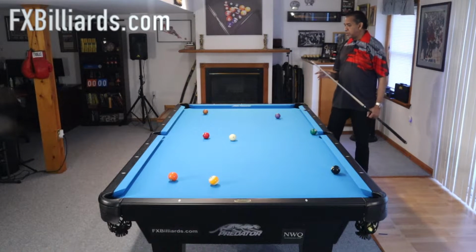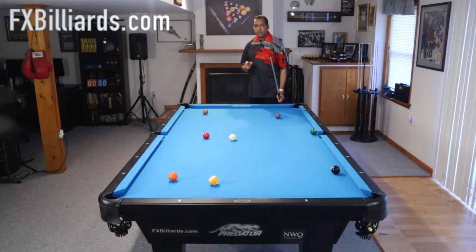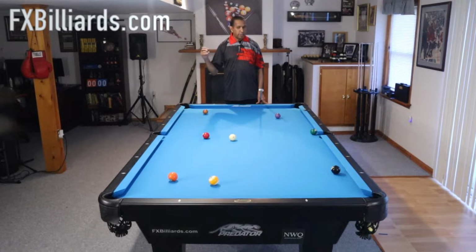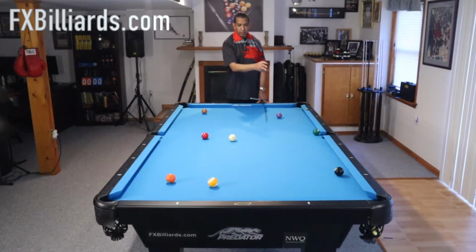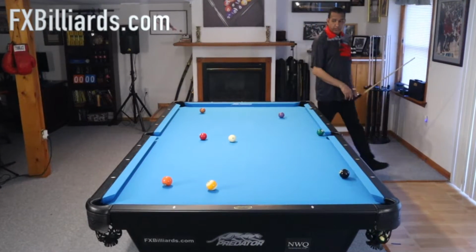Now I'm going to make this a little bit more difficult and shoot a draw shot on this, but you could have this situation with a follow shot. It could be a bank shot. There's a lot of things that will put you in a situation where you can turn that 6 into a makeable shot. But we're going to make it a draw shot for entertainment purposes.